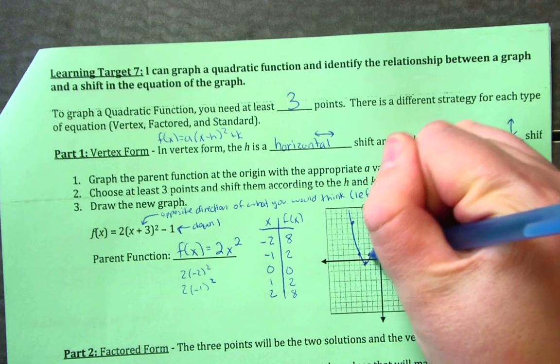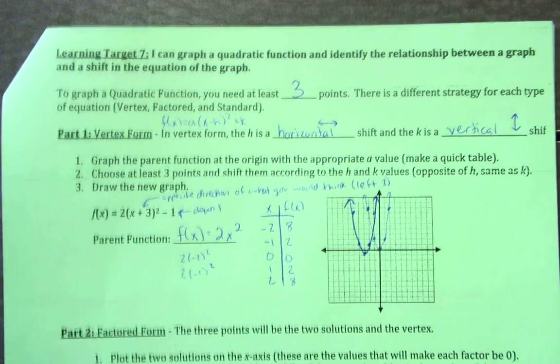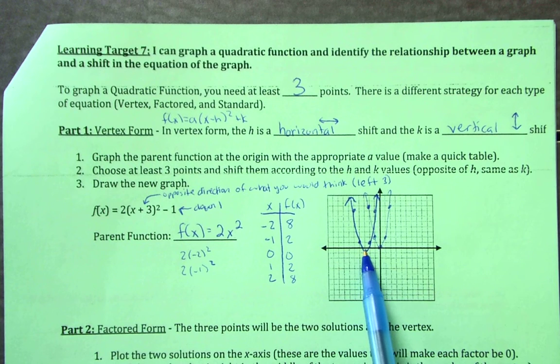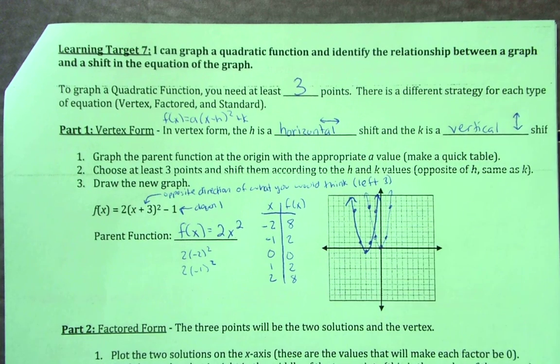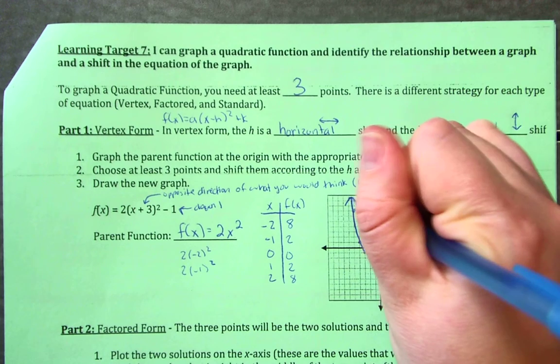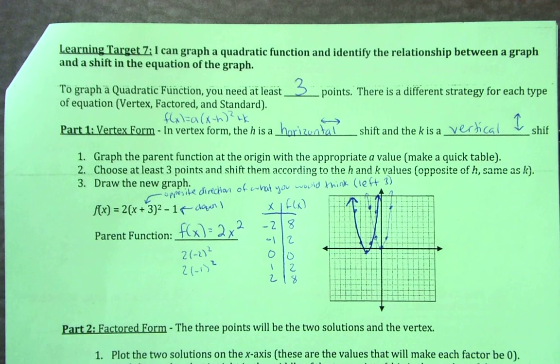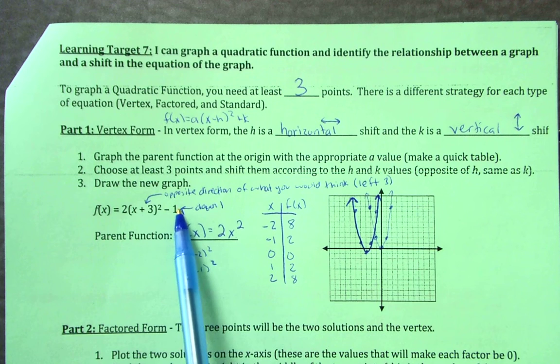So this is the actual function. And I'm going to make sure to make that one darker because that's like my real final function. This is just kind of like the shadow that got me there on the way. Okay? So this is my real function. And that's how you can graph in vertex form. First you do the parent function with the a value, and that's going to help you make a quick table. And then just shift all the points according to what these are. This is shifting left to right and the opposite of what you would think. This one's shifting up and down.